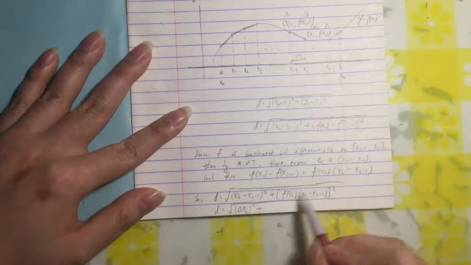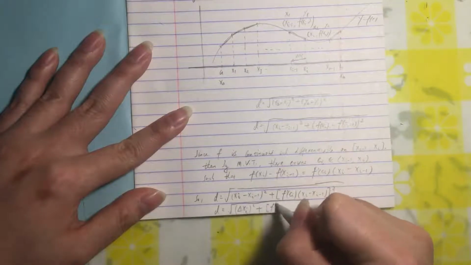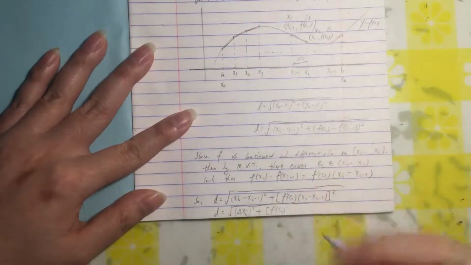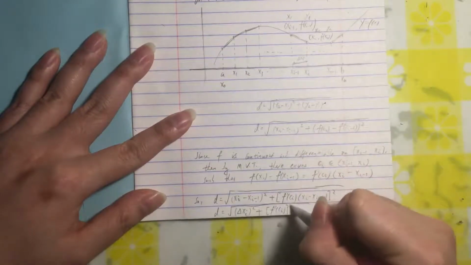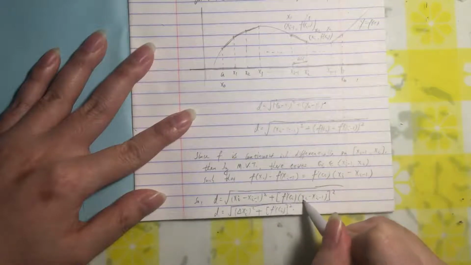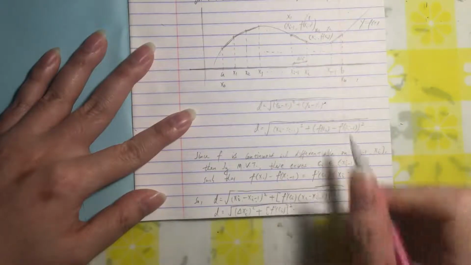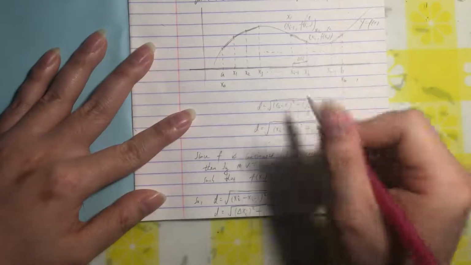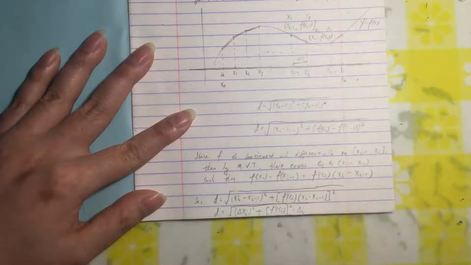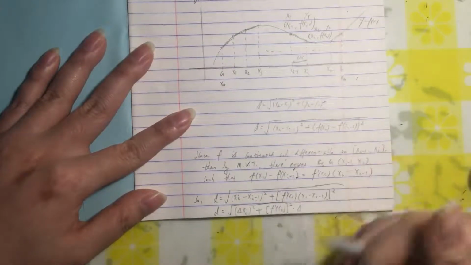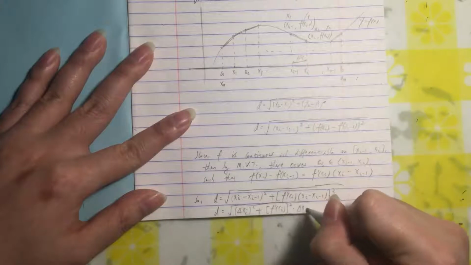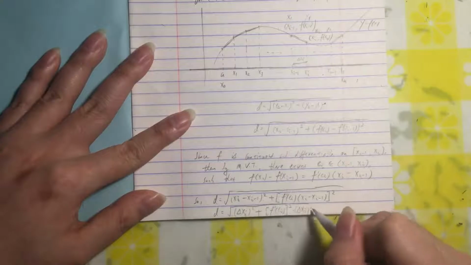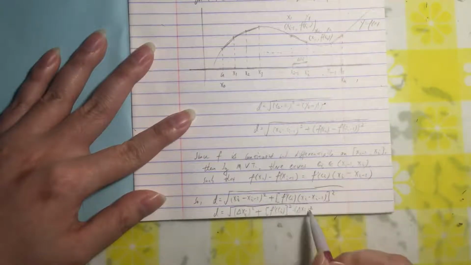plus, if I distribute square, I get f prime of Ci square times Si minus Si minus 1, that's delta x. Si minus Si minus 1 is delta x. That's delta x, delta Si. Si minus Si minus 1, that's delta Si. Distribute square, so I get square here.